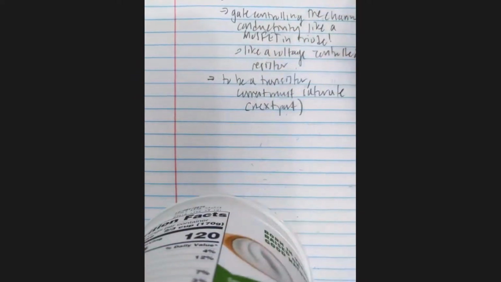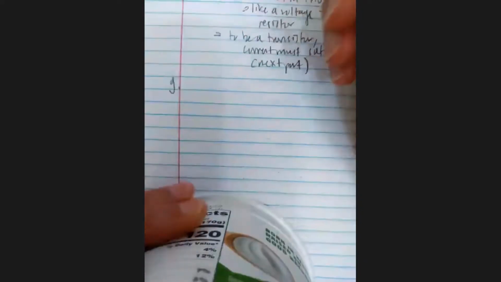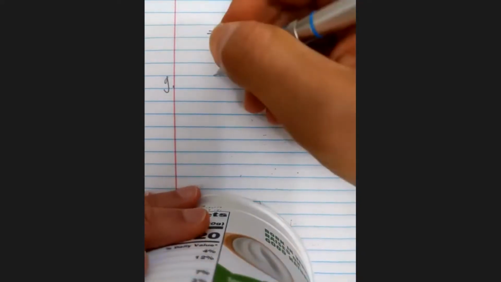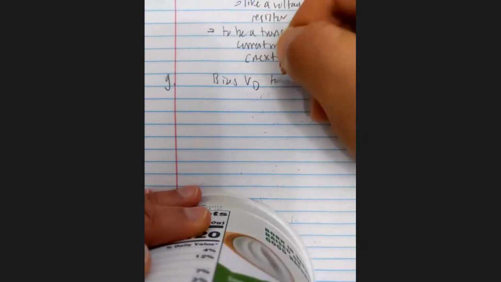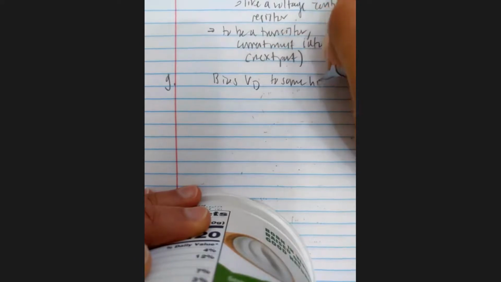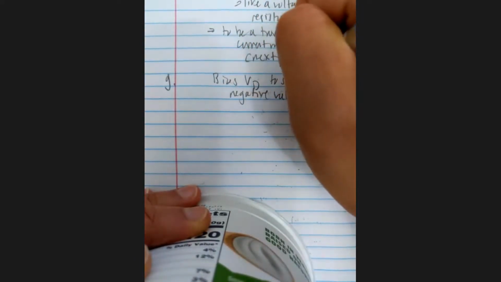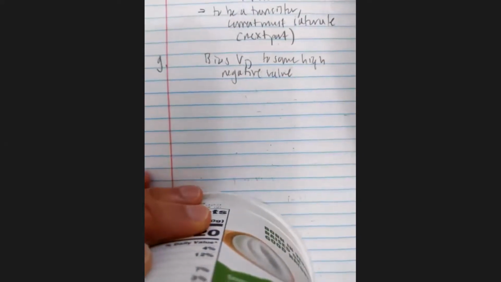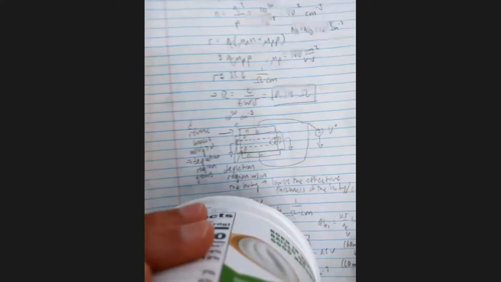So now we're going to ask, if we bias the drain voltage to some high negative value, what happens to the device? So before, in part C, I'll just pull that back.